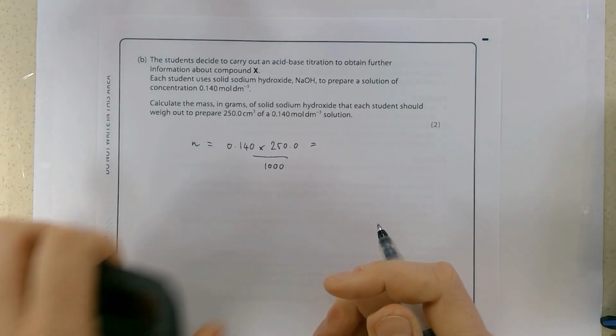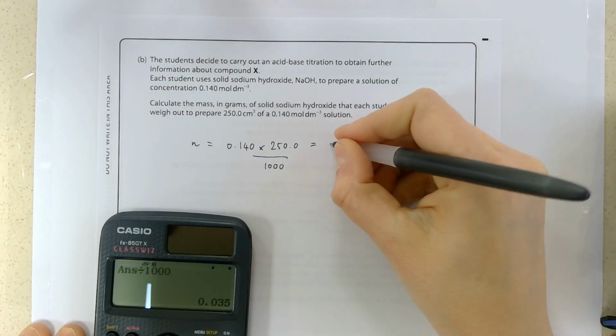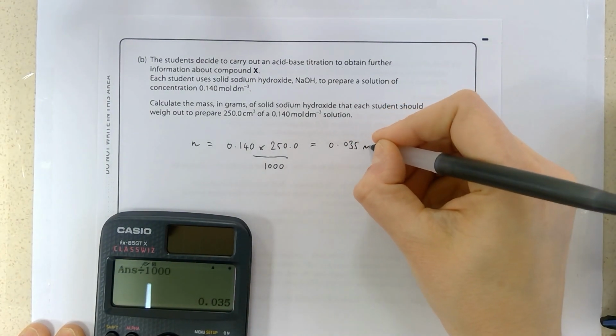So we'll put that through our calculator to get the number of moles. 0.14 times 250, divided by 1,000, is 0.035 moles.